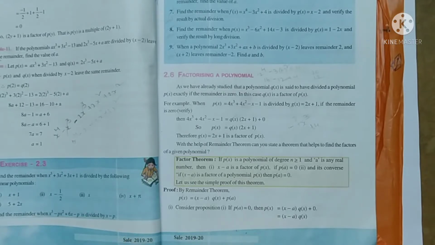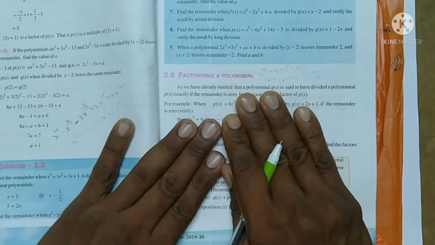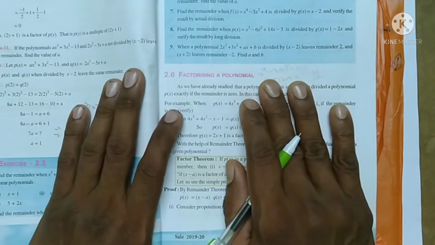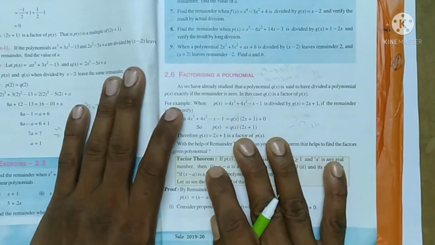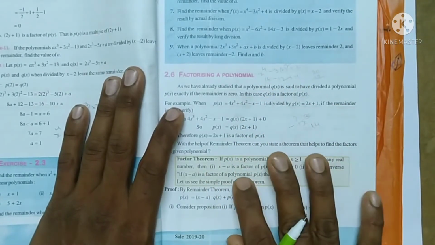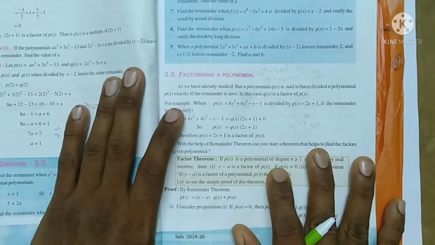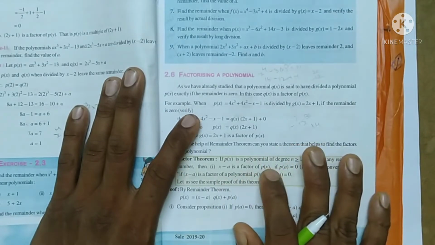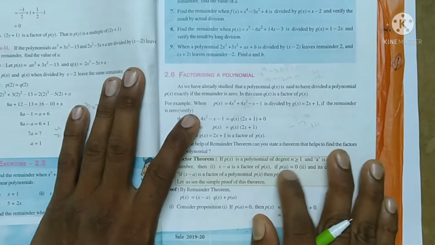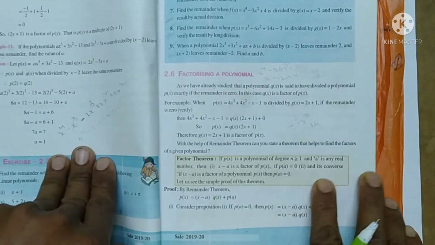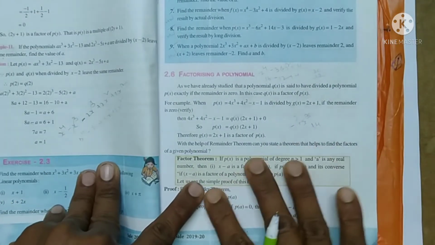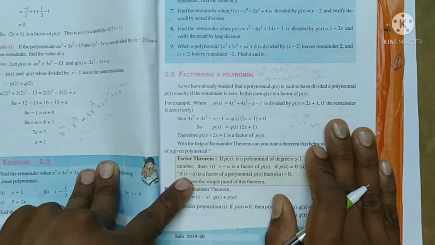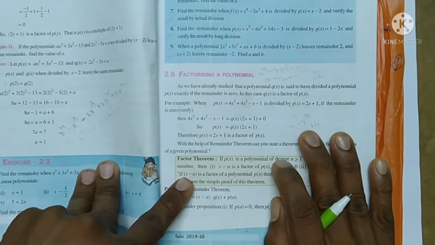Today I am going to teach you factorizing a polynomial. So the topics are: factor theorem. What is the factor theorem? If p of x is a polynomial of degree greater than or equal to 1, then x minus a is a factor of p of x if p of a is equal to 0. Next statement, its converse: if x minus a is a factor of polynomial p of x, then p of a is equal to 0. These two conditions exist.